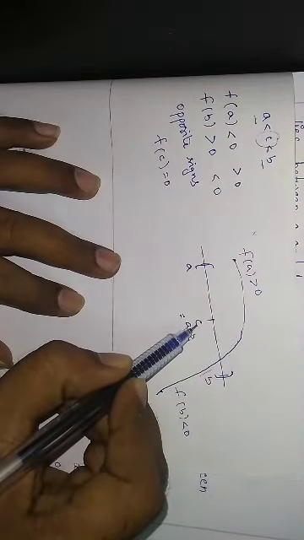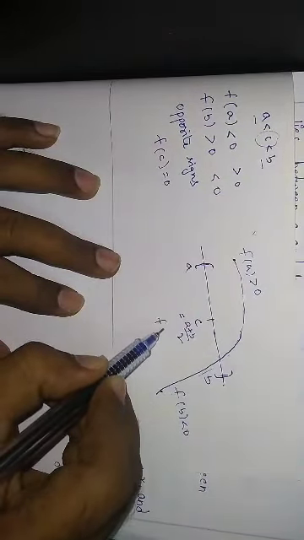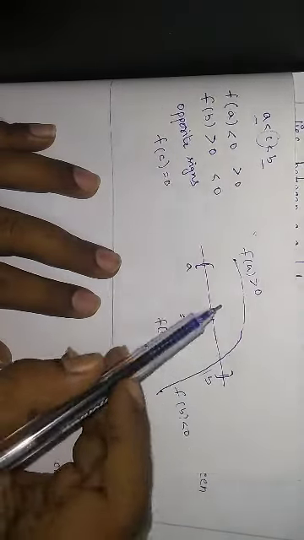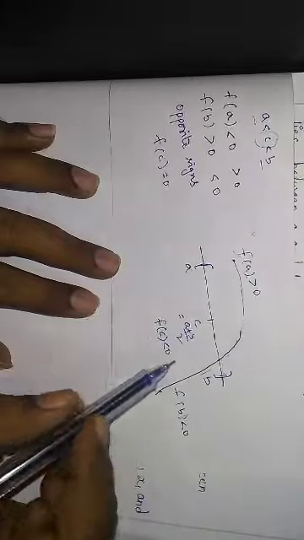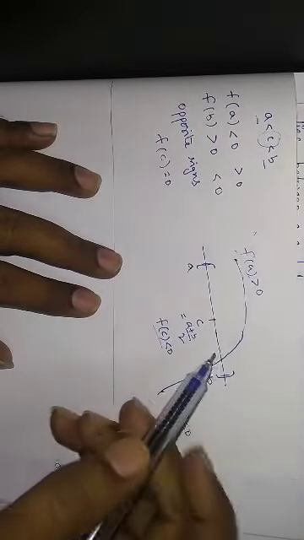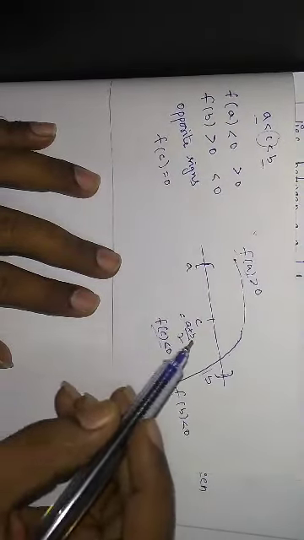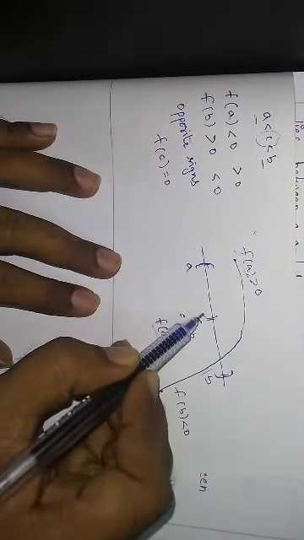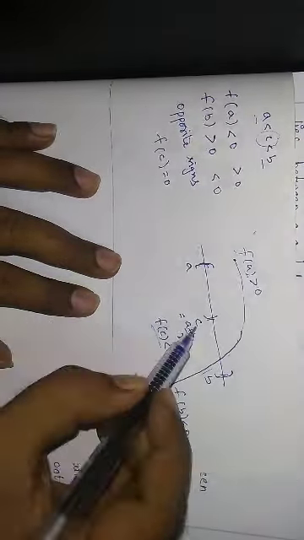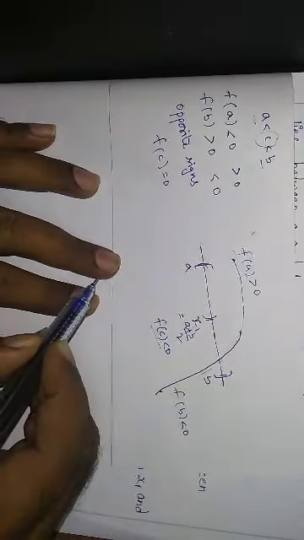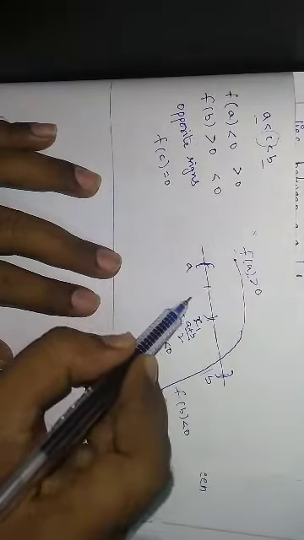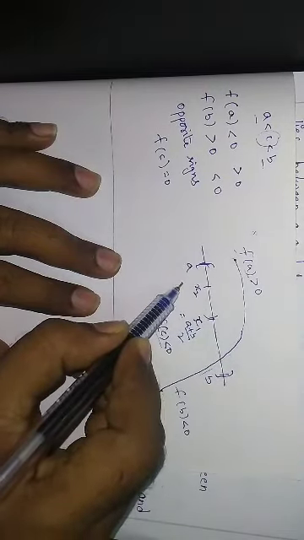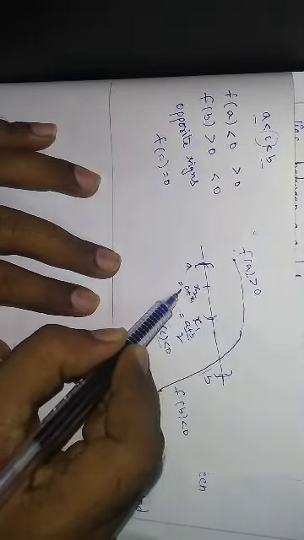So now we'll find the value of c. If f of c is less than 0, we compare with f of a; f of a and f of c are of opposite signs. Then the next approximation root lies in between a and c. Let it be x1. Then the next root lies in between a and x1, that is x2, and x2 is equal to (a plus x1) by 2.